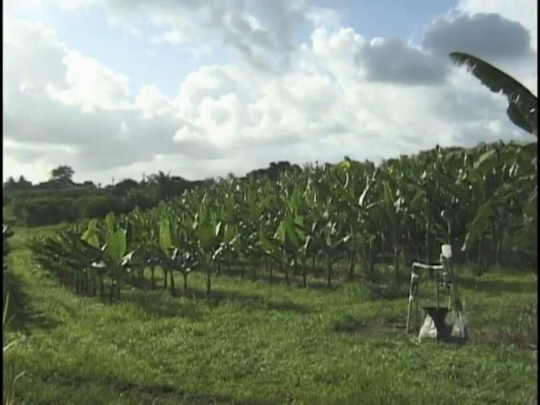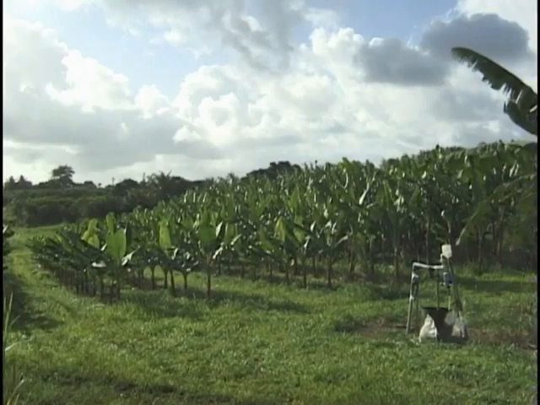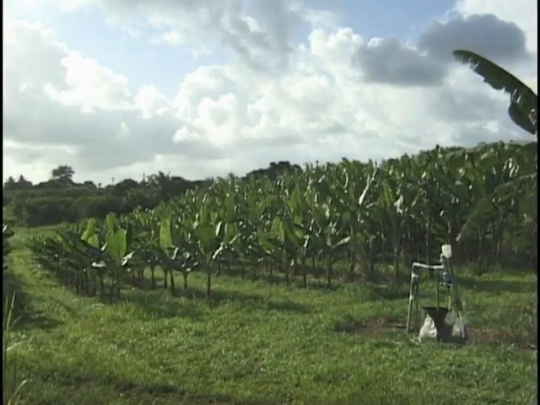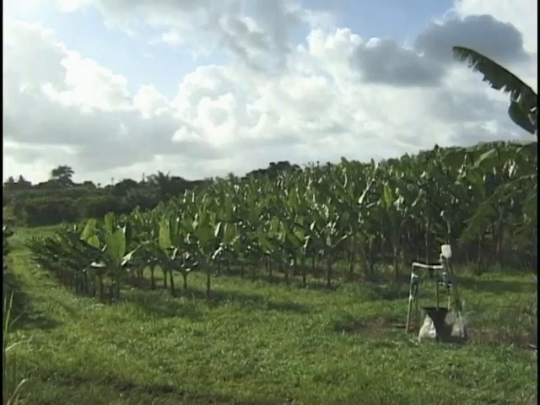Once you have taken into account the size of the area you want to protect and examined the prevailing wind directions, you can design and implement your windbreak.